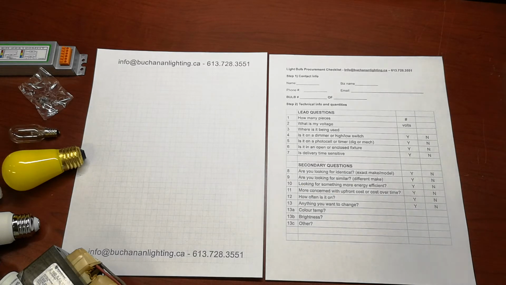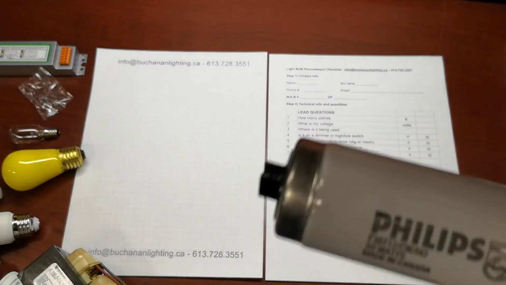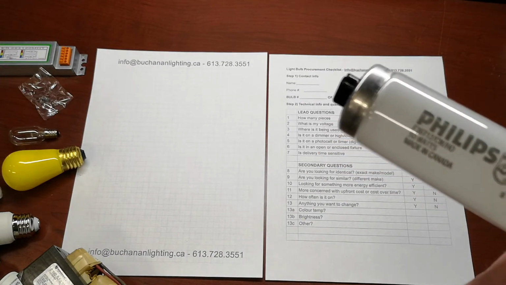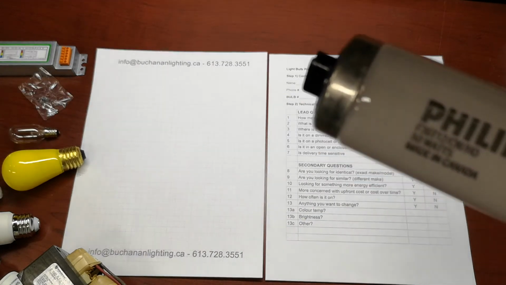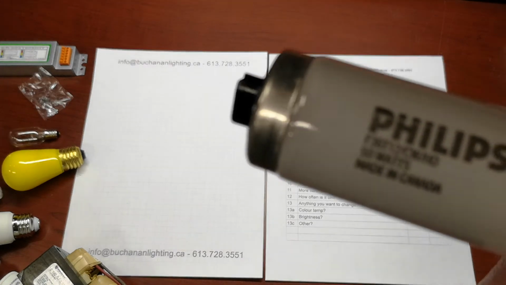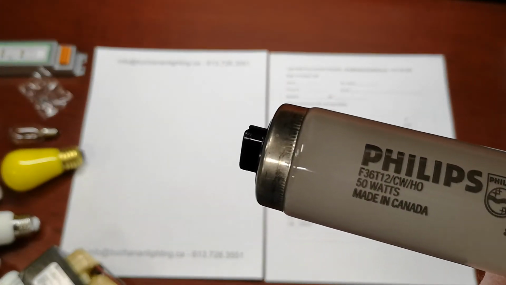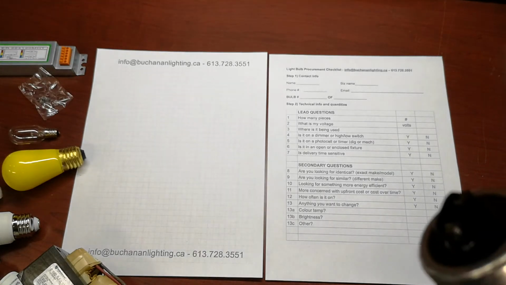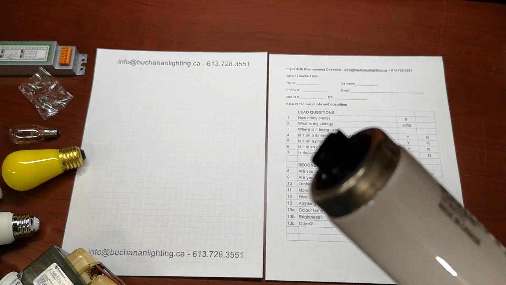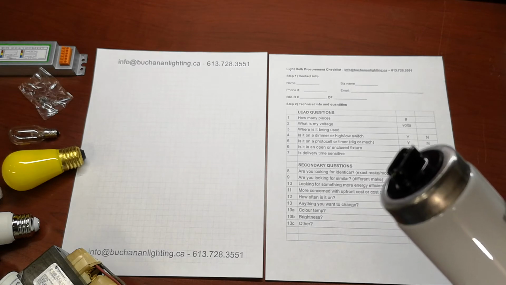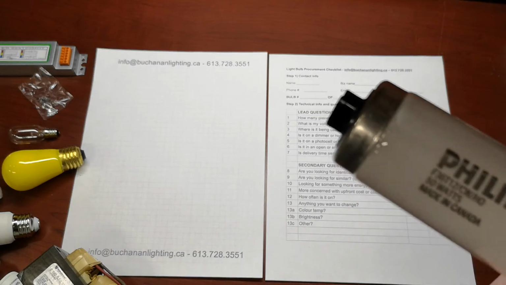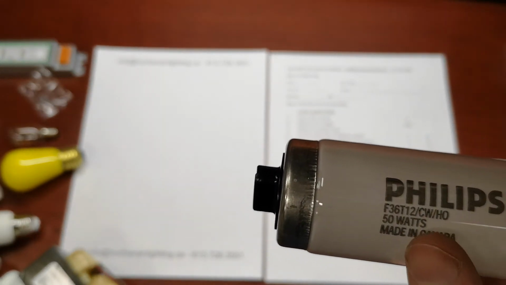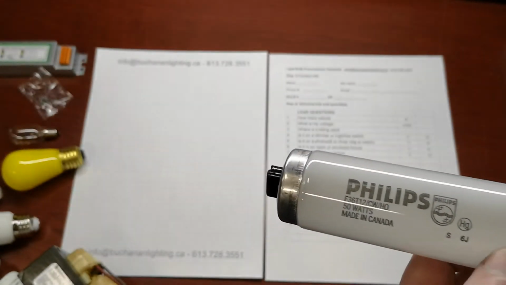A couple other types here. This is another common type of bulb you'll come across. These are often used in external sign applications. There we go. So when you see that double recessed high output contact end, that tells me it's a high output application. And once again, that's the type of code that we're looking for to be able to get you answers.